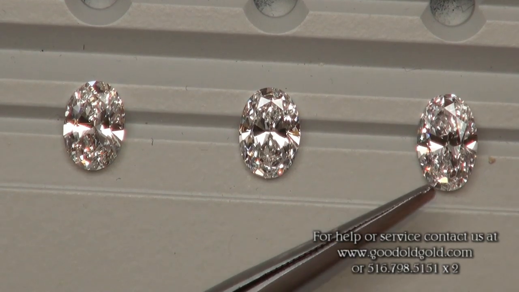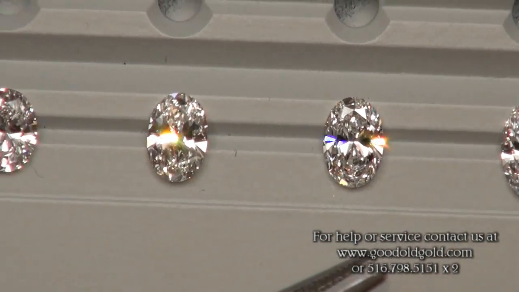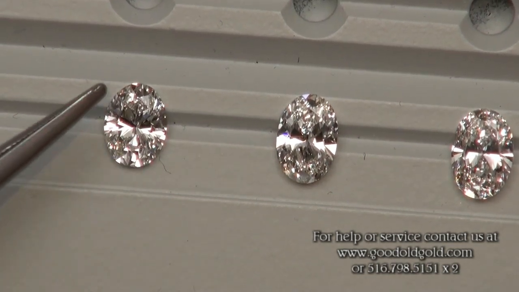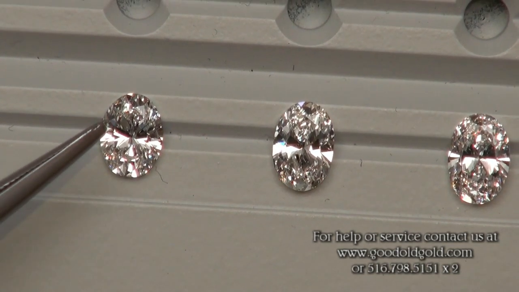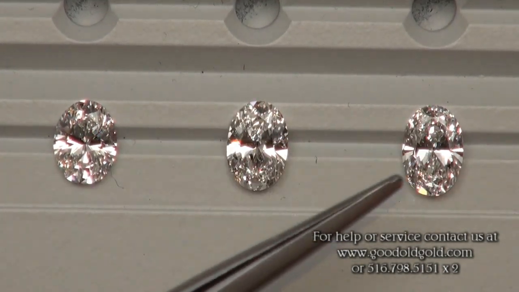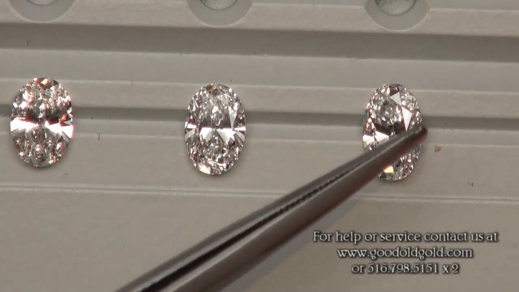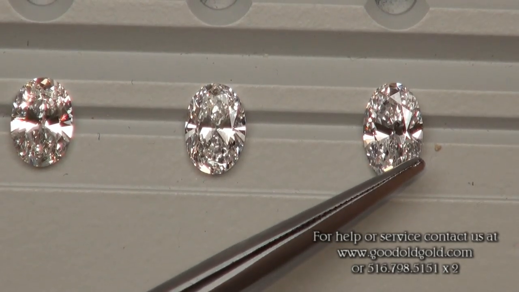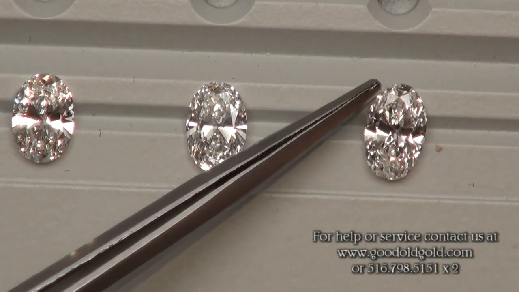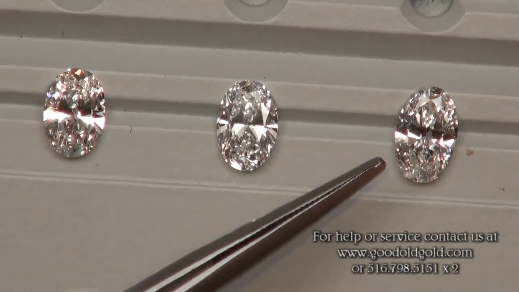Within ovals, we find length-to-width ratios right around that 1.3:1, which is what this one's right around. That's 1.28:1 or 1.30:1, 1.44, 1.45:1, and then 1.53:1 produce the best overall shape within oval brilliant cuts. What's going to determine how bright?